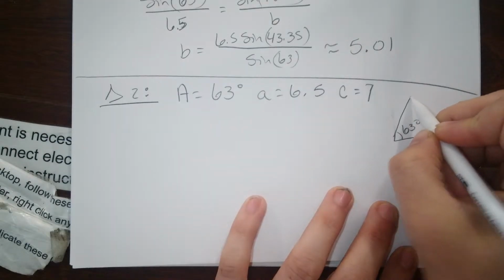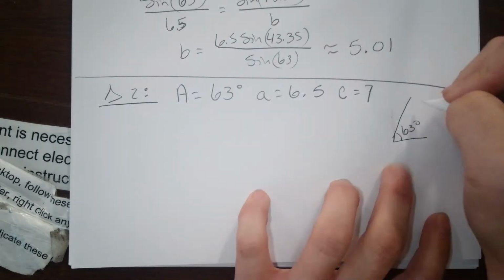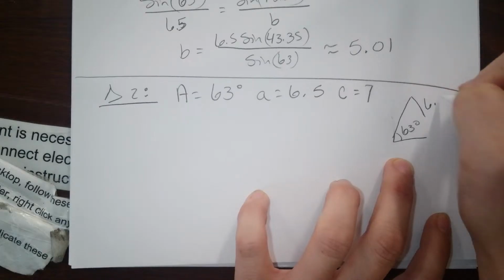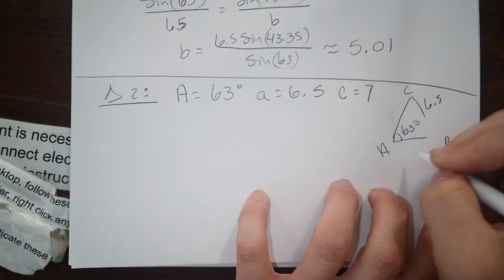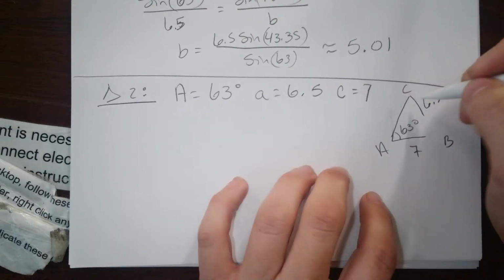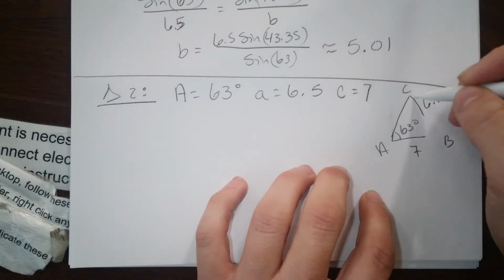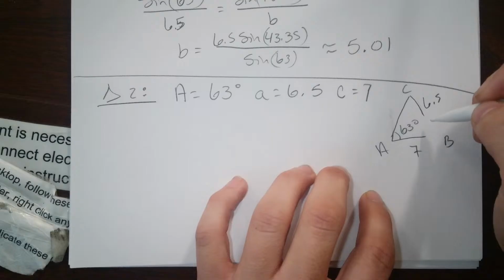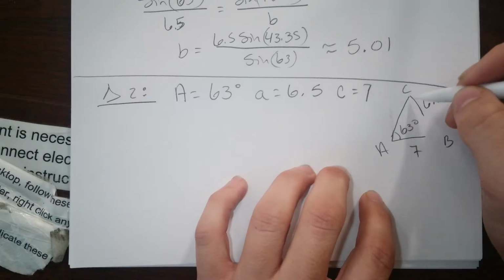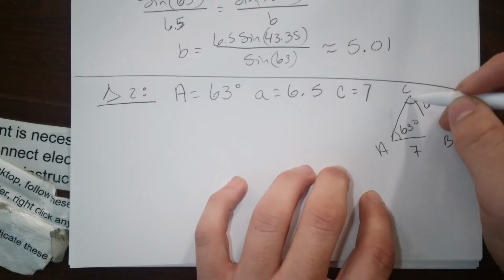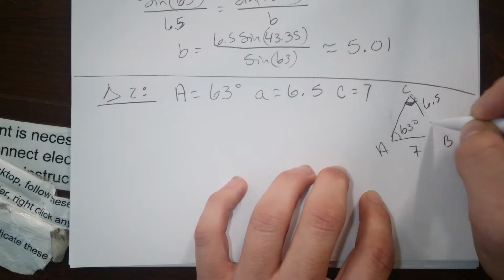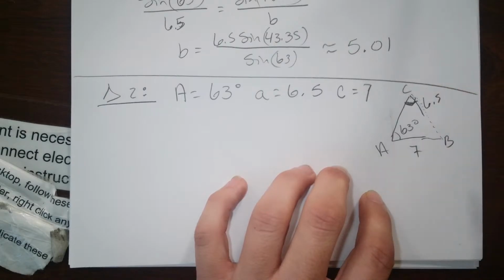Let's go like this. I know side A is 6.5, and here's A, B's over here, here's C, here's 7. Because of the length of A and the size of angle C and the height, my side A, this angle right here, because of its length, I can sweep out like this, right?